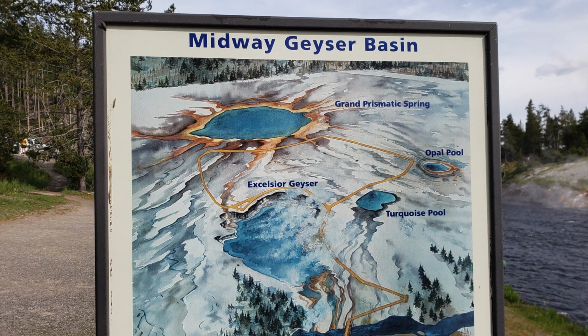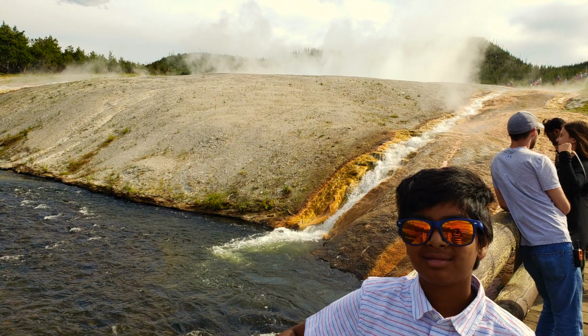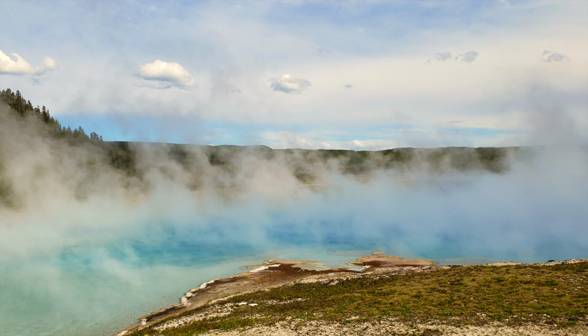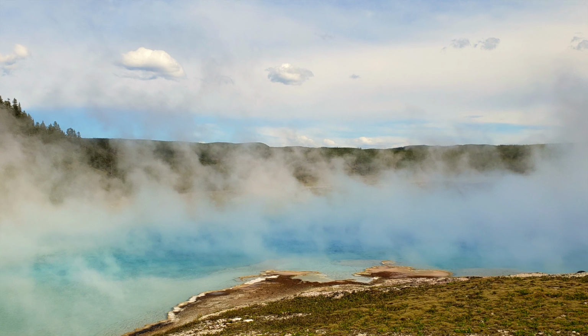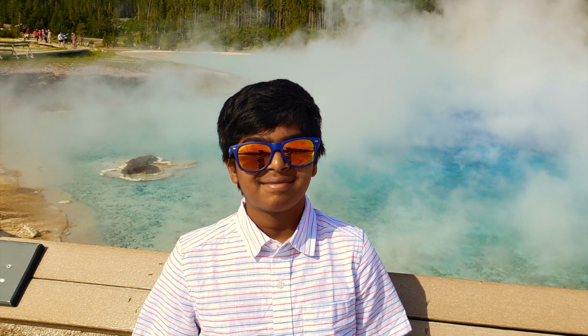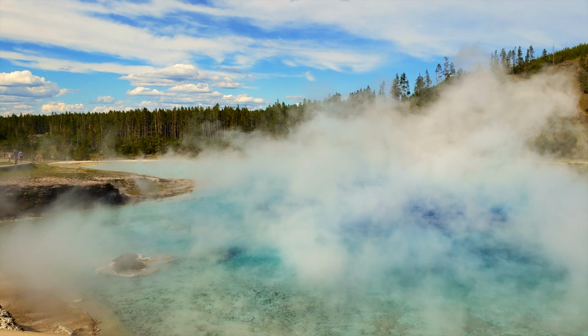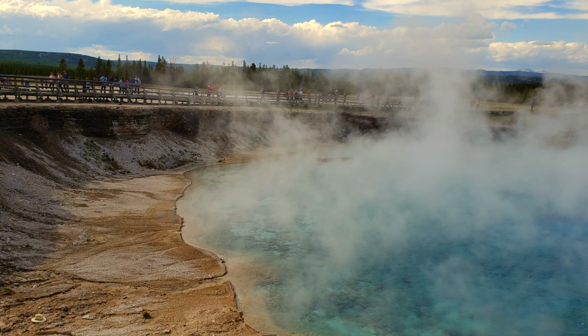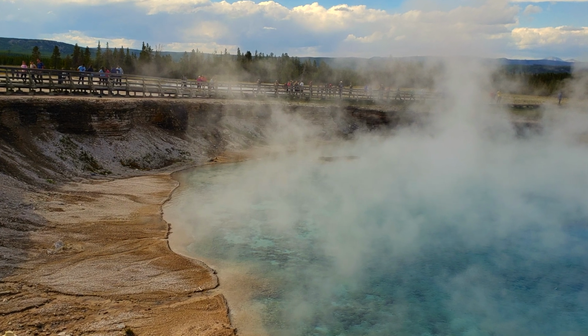We then moved on to another popular attraction, Grand Prismatic Springs. Hot springs form when heated water emerges through cracks in the Earth's surface, and it's the different types of bacteria that give the spring its prismatic colors.